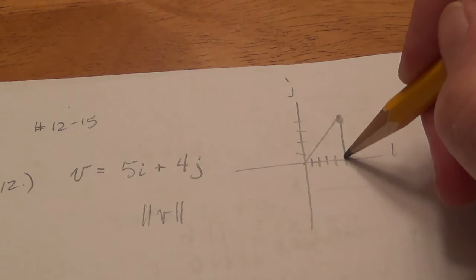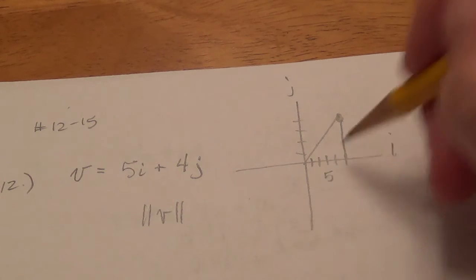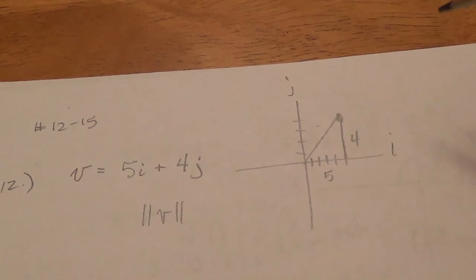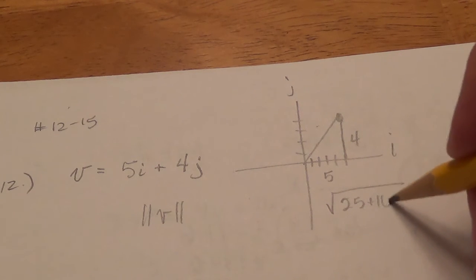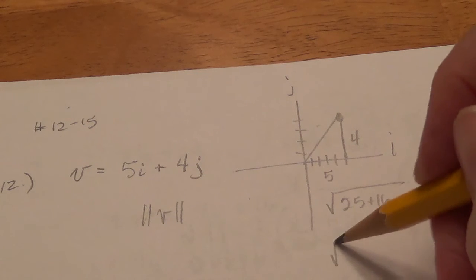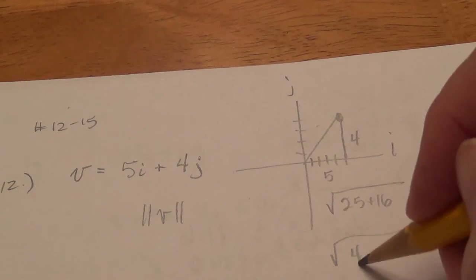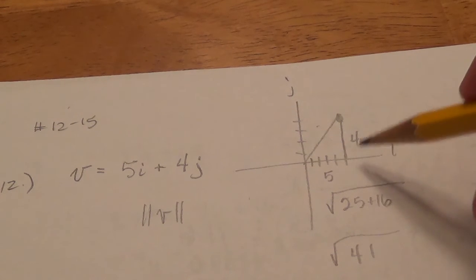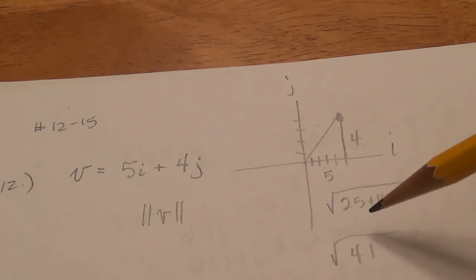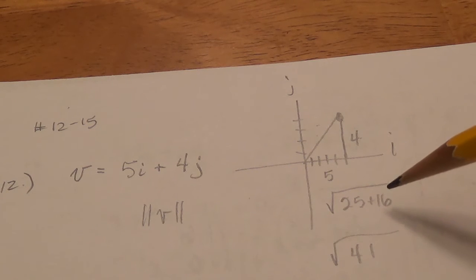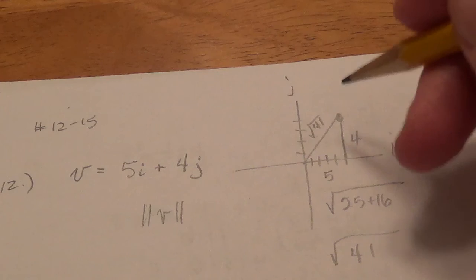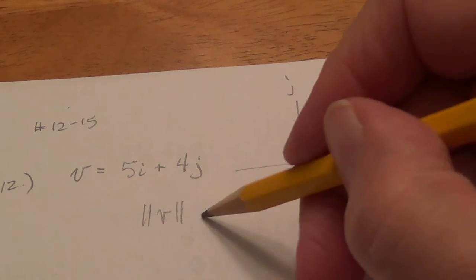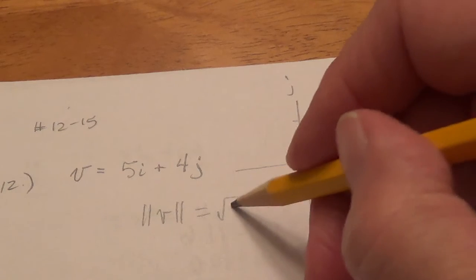So I'm going to make a right triangle out of the problem. On mine, I go over 5 and up 4. So to find this section, I use Pythagoras. So I get 25 and 16, which adds to 41. 5 squared plus 4 squared equals c squared. So the square root of 25 and 16 is the square root of 41, which is called the magnitude of the vector, square root of 41.